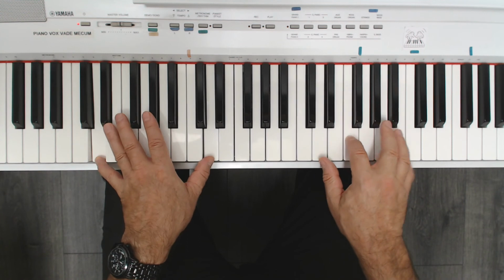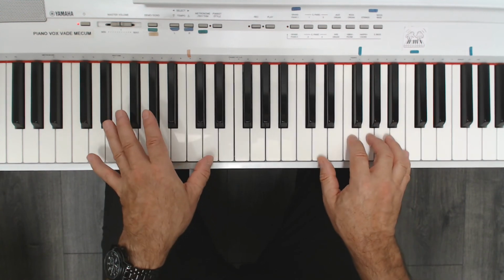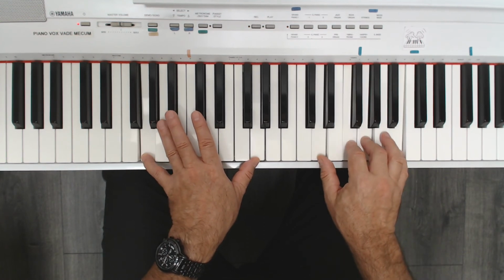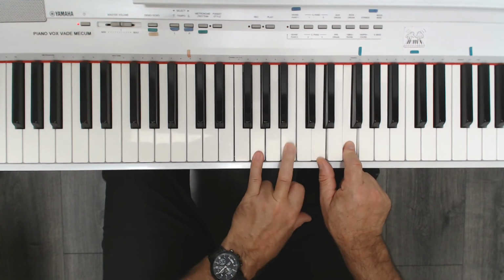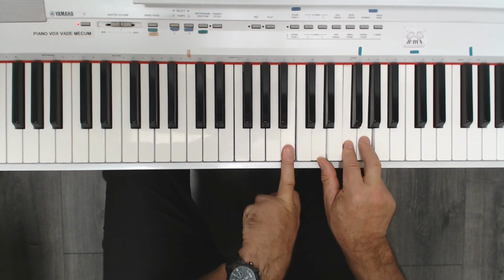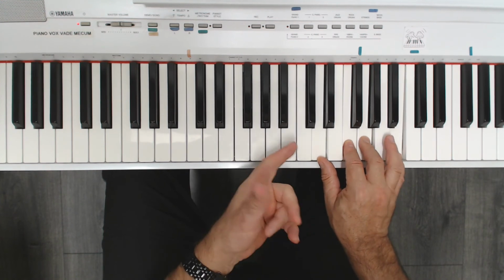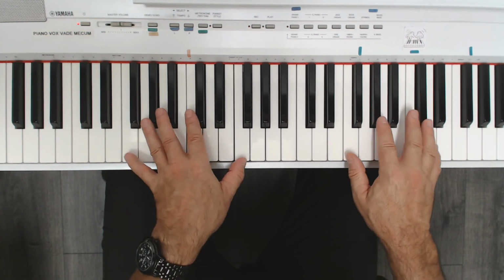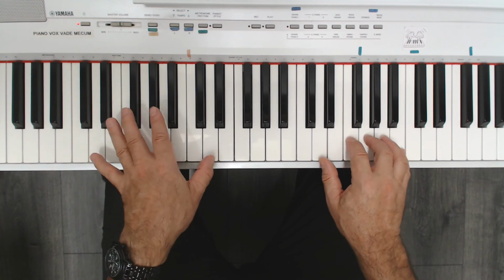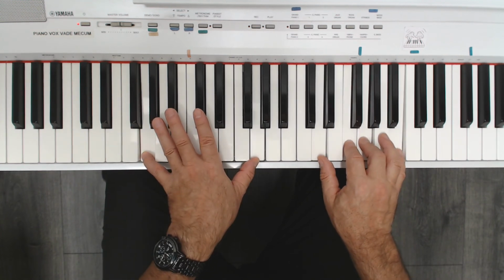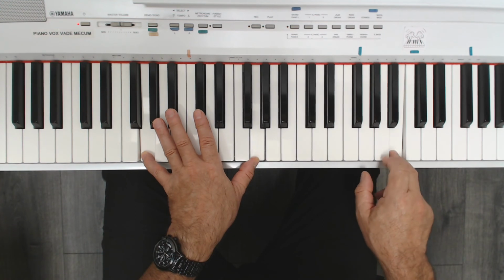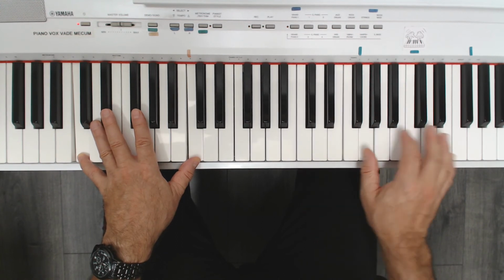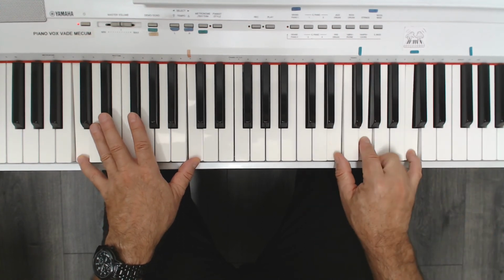So again, and now G7. G7 reverse: root, 3rd, 5th, 7, the root comes on the top, the 3rd on the top, we keep the 5th and the 7, okay, again with the G7. G, B, A, B, C, reverse, okay.